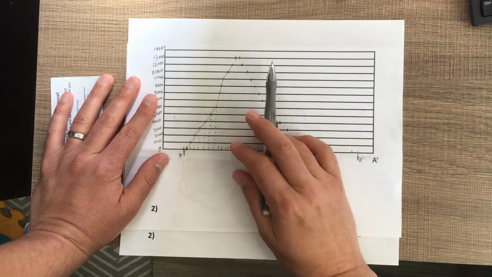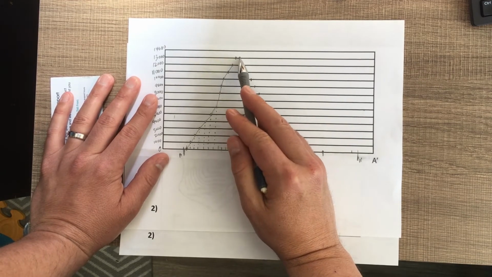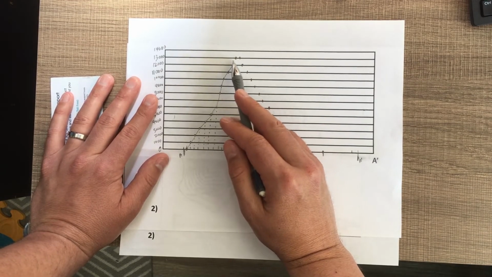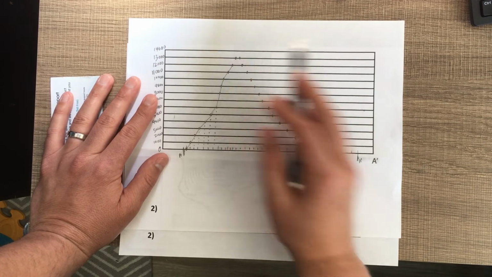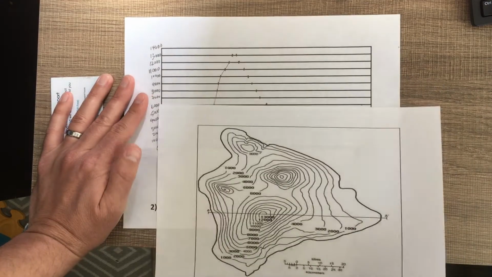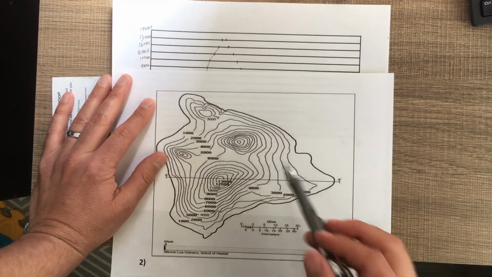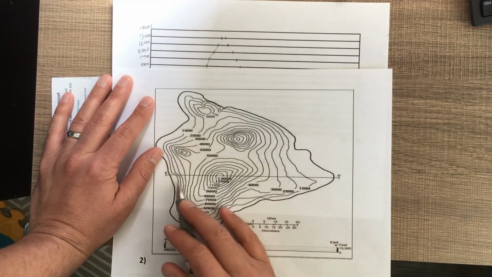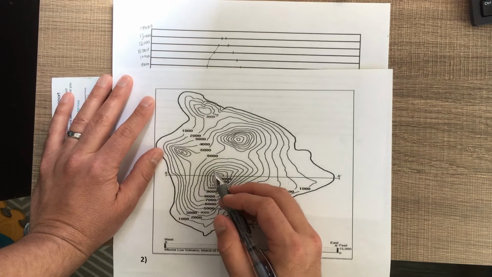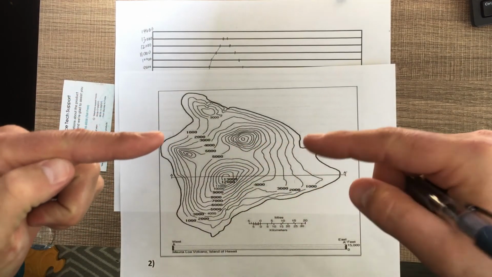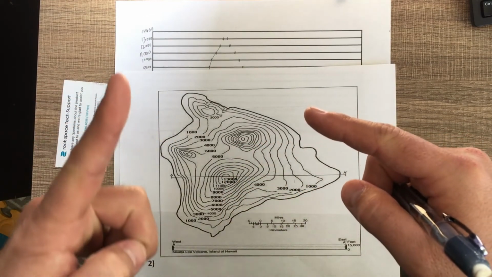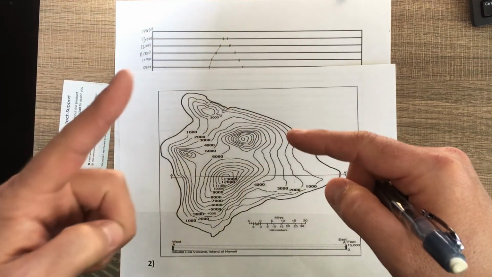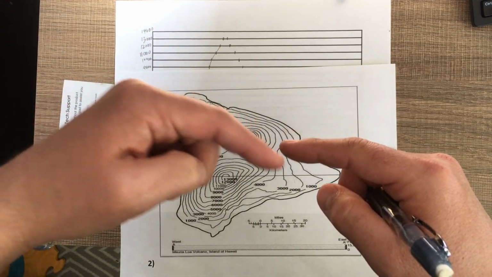Now, we do have one place where there are two plots of the same elevation. And if you look at the map, you can recognize that that location is right here where the 13,000 is. So that's the very peak. So what ends up happening is you have 13,000 and 13,000, and in reality, the mountain kind of peaks over a little bit. It probably goes to 13,200 or something.